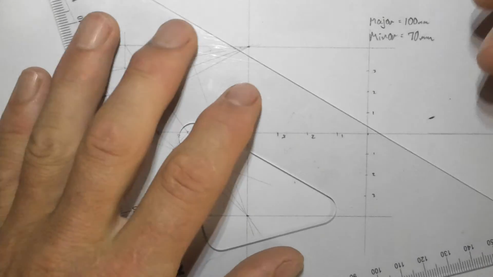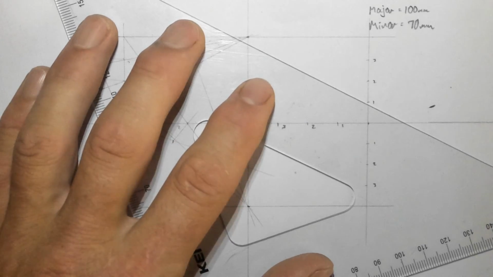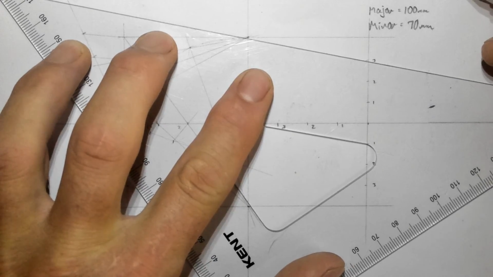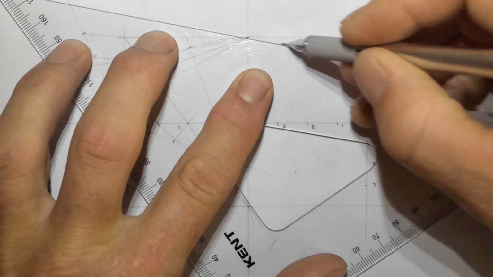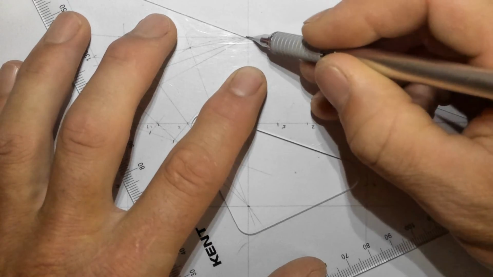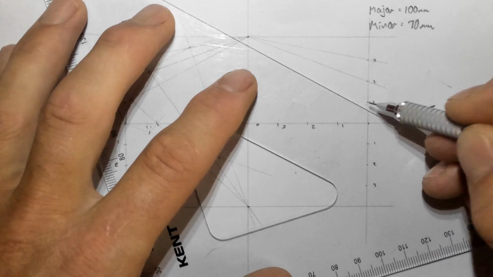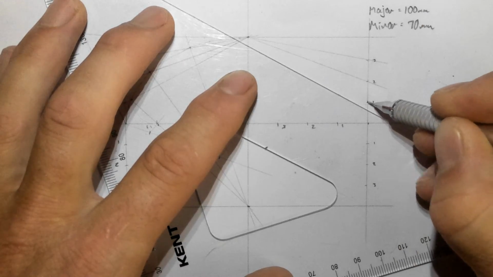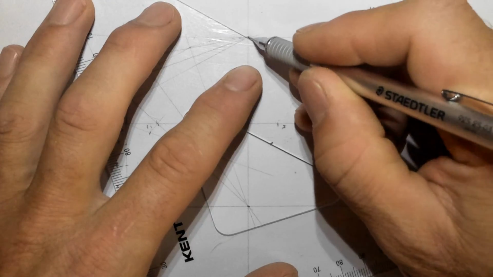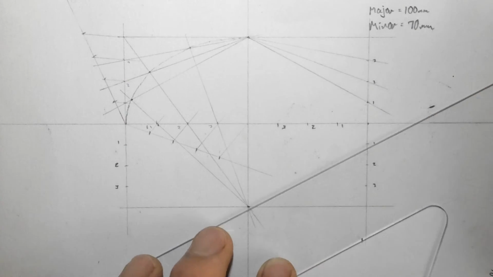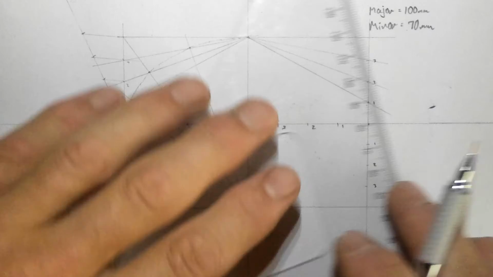So from this point here, and then from down here, let's just finish off this one first.